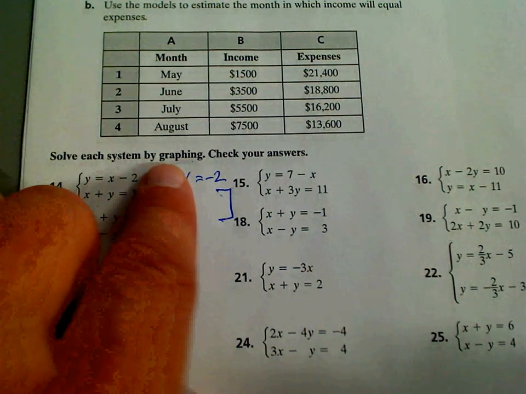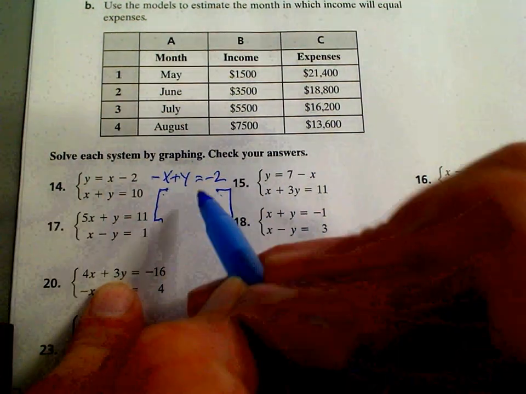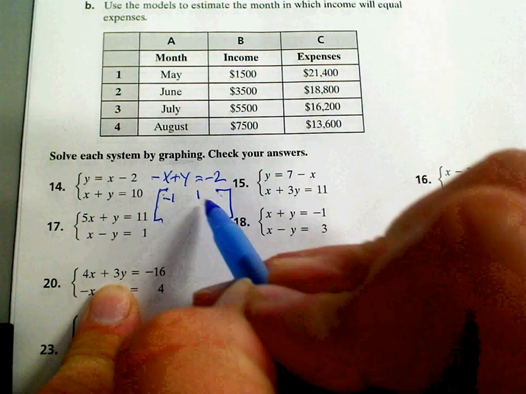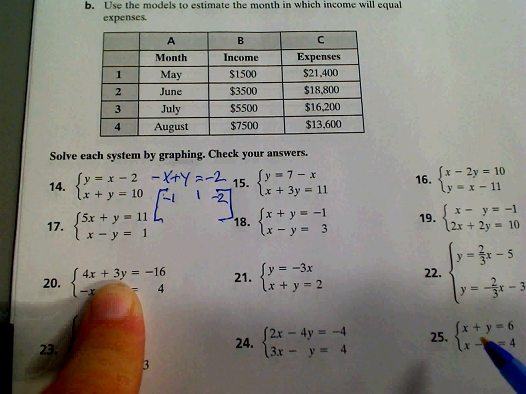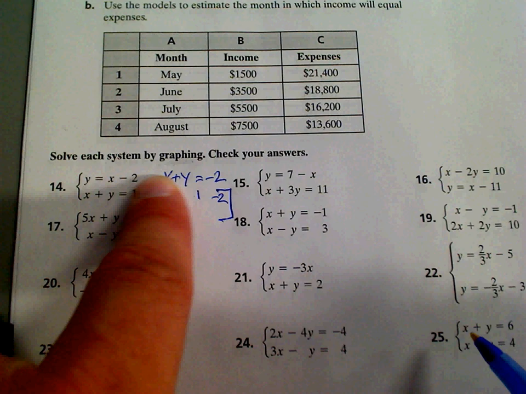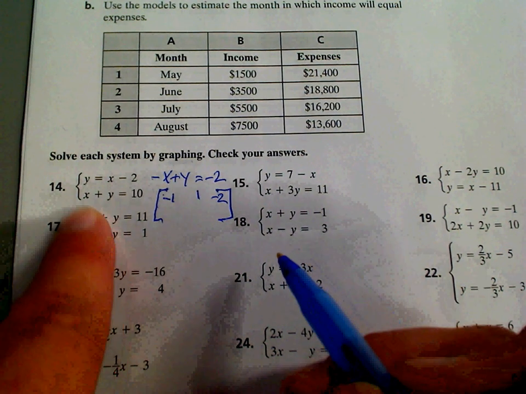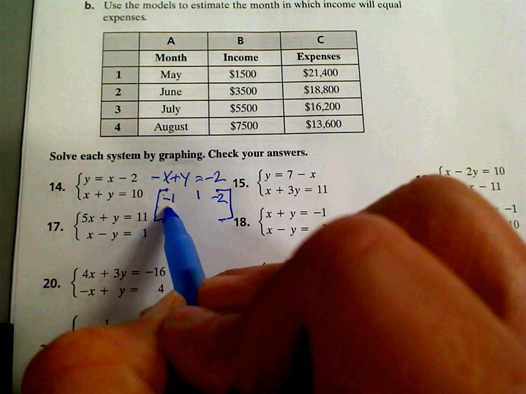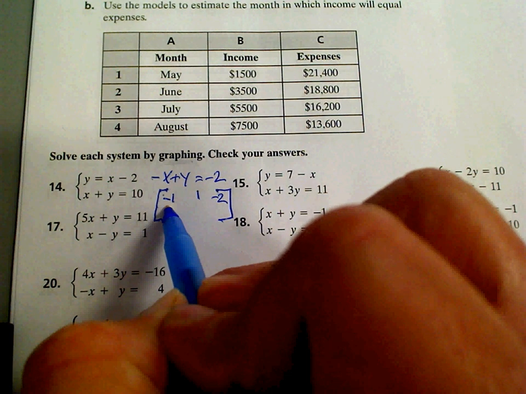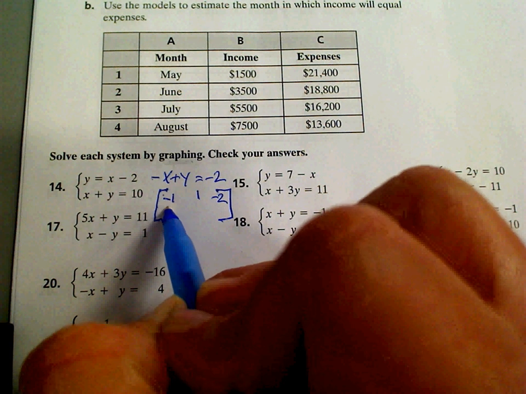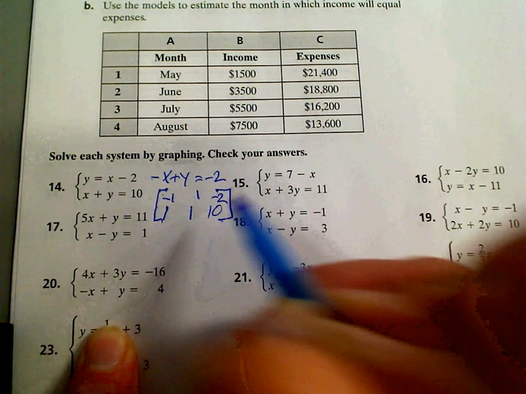We have a -1, a 1, and a -2. That's the top equation. The bottom equation, what would it be? Somebody help me out. 1, 1, 10. Remember that? Remember that right there.